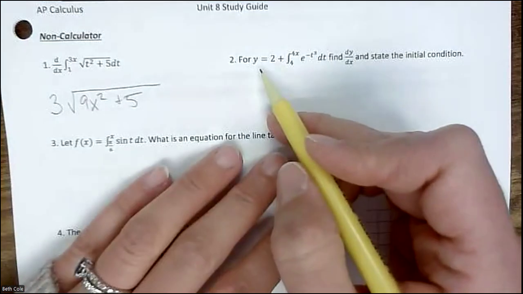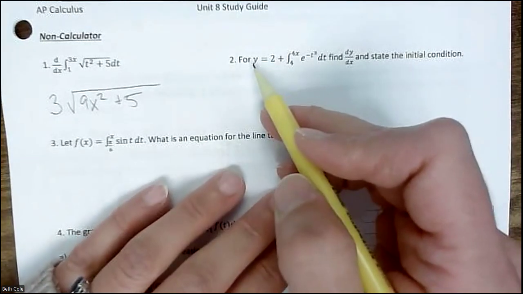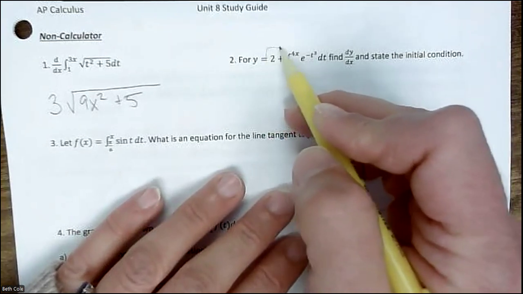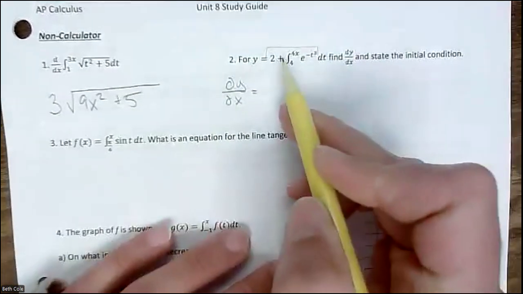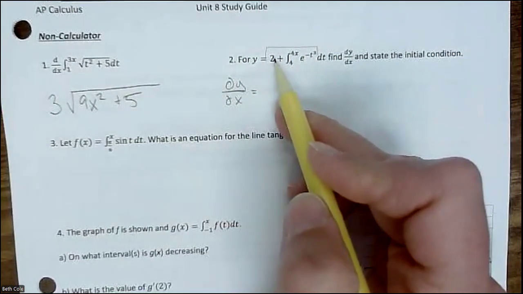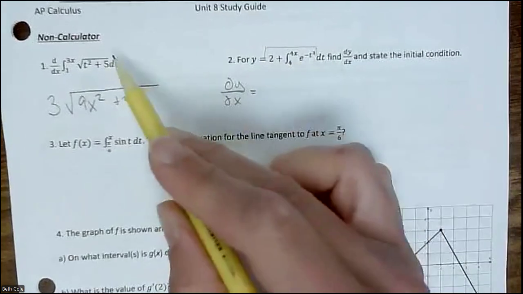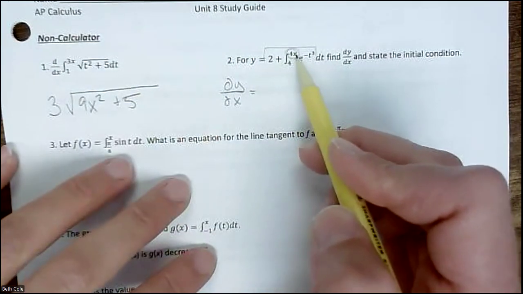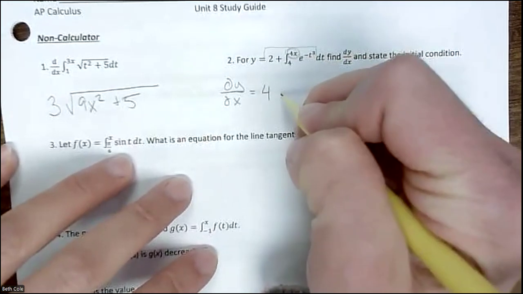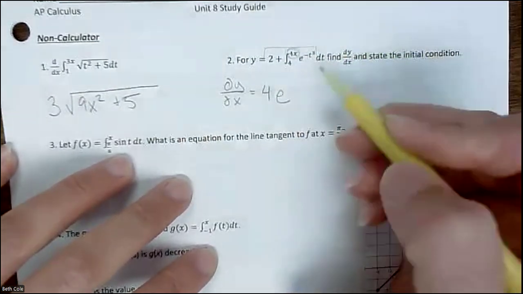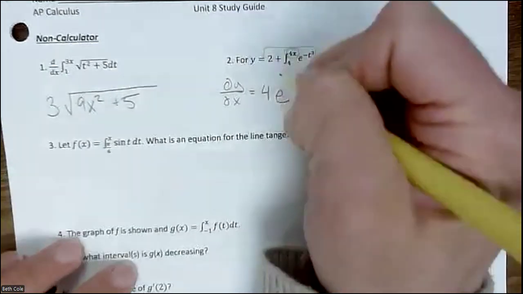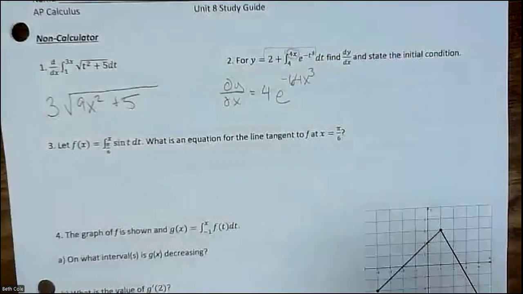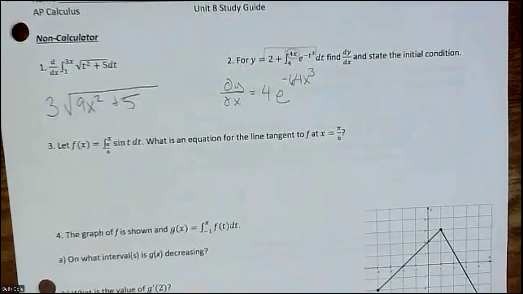So number 2 is almost the exact same thing. They're just throwing a lot of weird vocabulary at you. For y equals all of this mess, find dy dx. It just means find the derivative. What happens to the 2? That's gone. So now we're doing the exact same thing we did in this problem. What's your derivative of 4x? 4, and then just take the 4x and plug it in. Now again, they're going to simplify this. If you cube 4, does anyone remember 4 cubed? 64, good. 4 cubed is 64. 4 times 4 times 4.